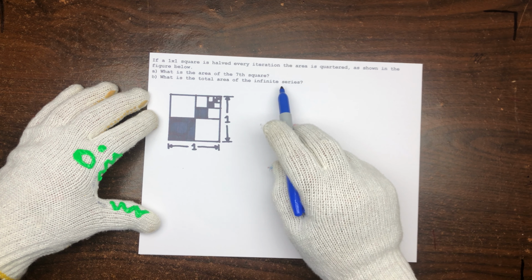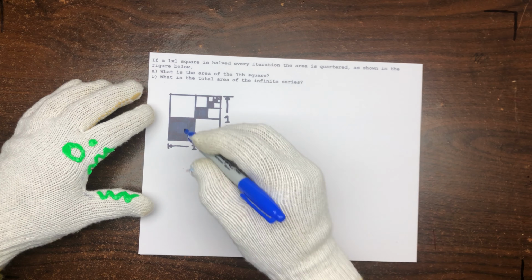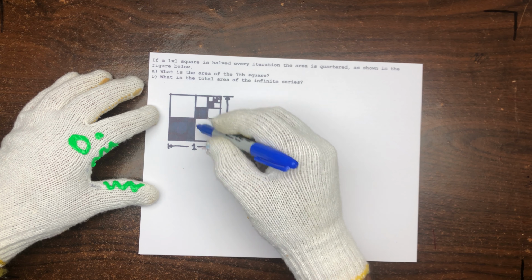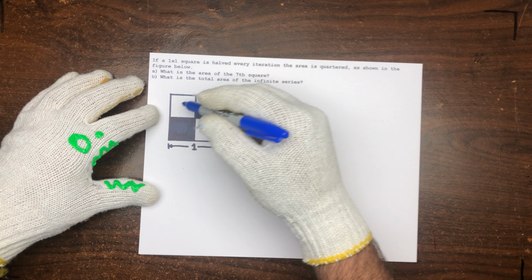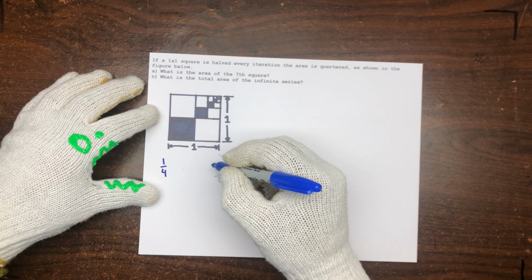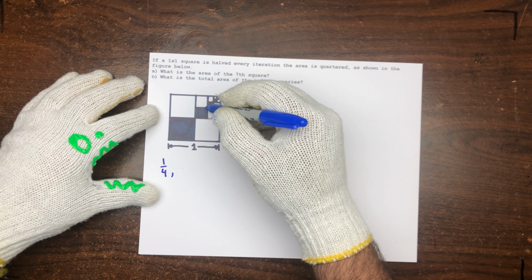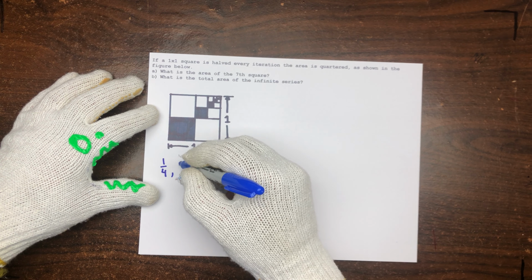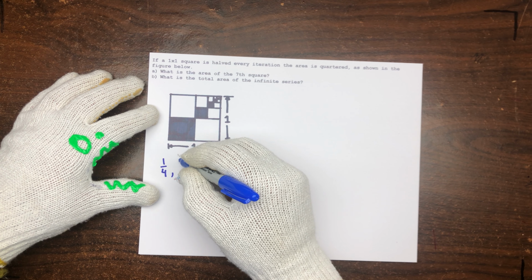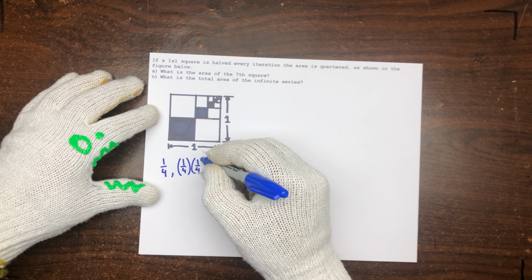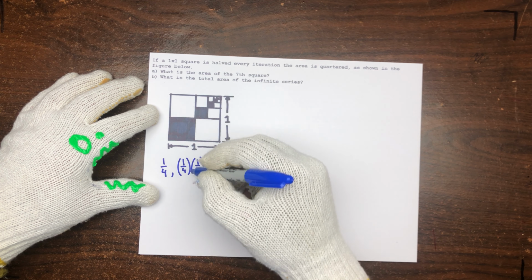And there was a total of the infinite series. I always like to write down to start the series. So we know that this area is 1 by 1, so that's going to be 1. So this area here is going to be 1 quarter. Then this area, well, this is a quarter, and it's a quarter of a quarter. Oh, that makes it a little easier. So it already tells me that it looks like a geometric series because it's going to be a quarter of a quarter. Right? That's what it's going to be.